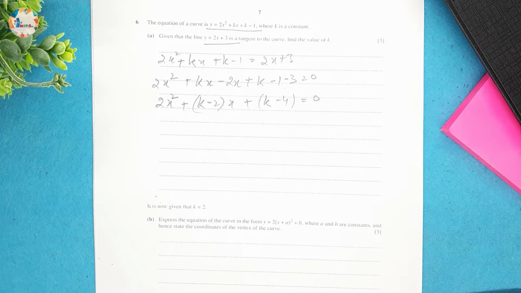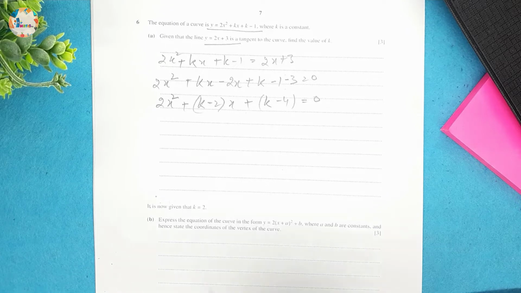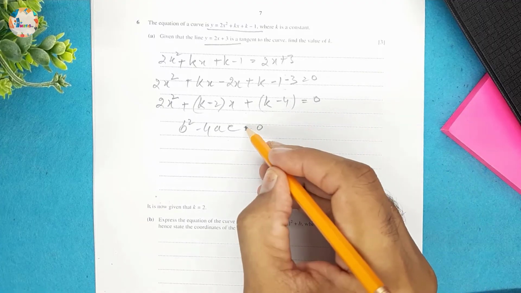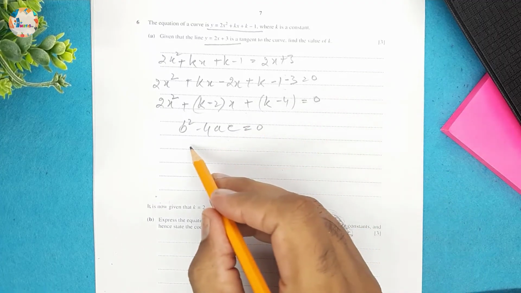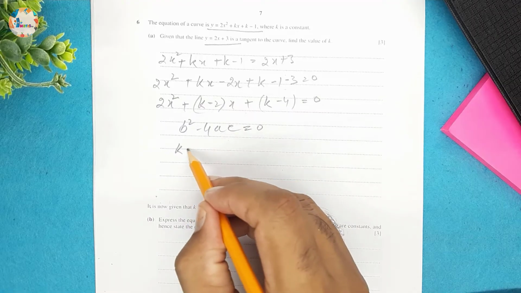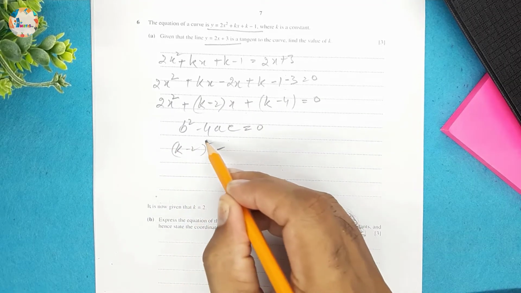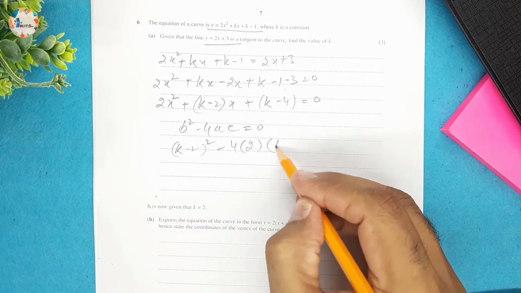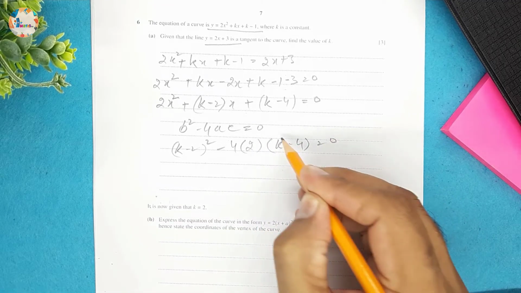So we can check the discriminant. We take b squared minus 4ac is equal to 0 because it will be a repeated root. So b is k minus 2, squared, minus 4 into a which is 2, and c which is k minus 4, is equal to 0.